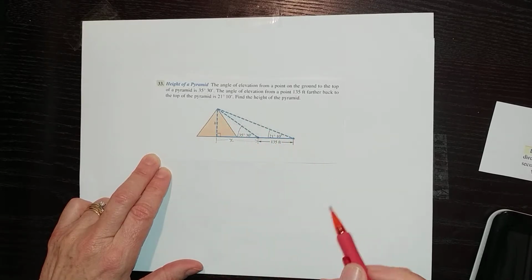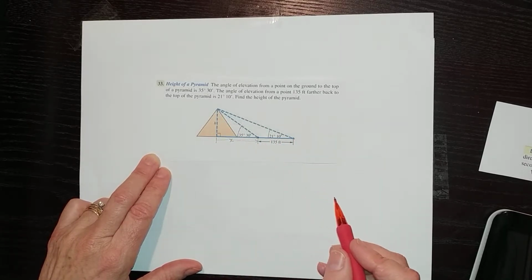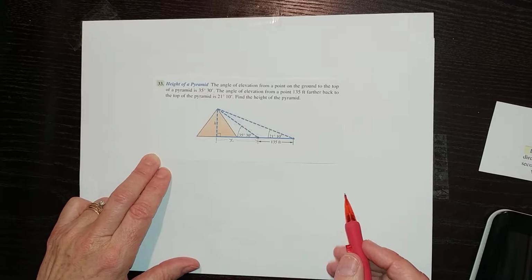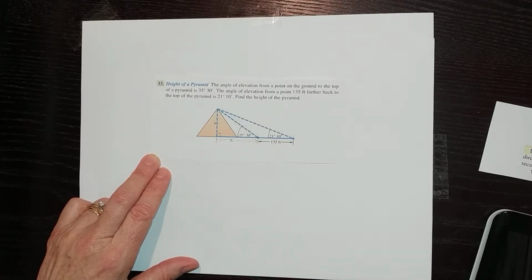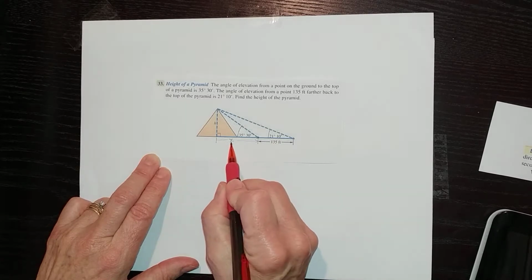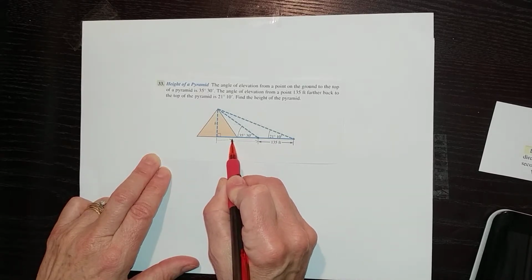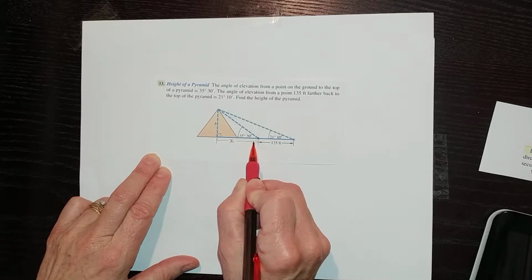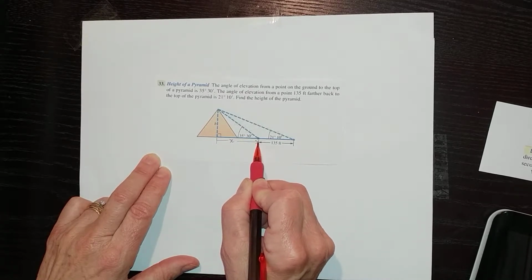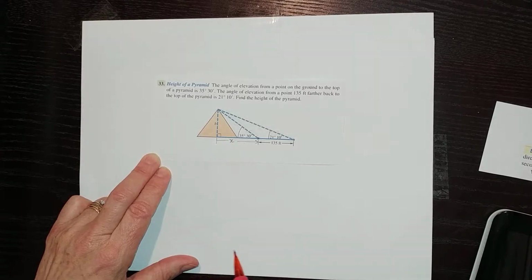I'm going to pull those two triangles out in a minute. Let's think about what we need. We need to find H. I have labeled this distance here X. We don't know what X is, but it is the base of the smaller triangle, so that's going to become important to us.